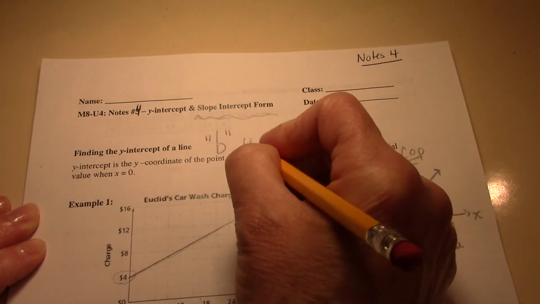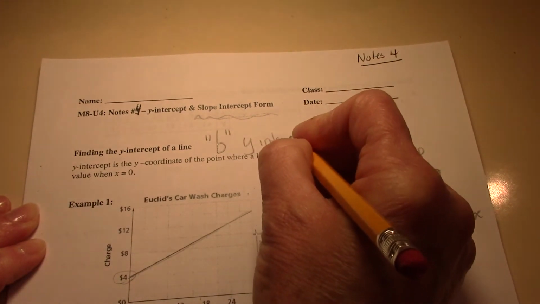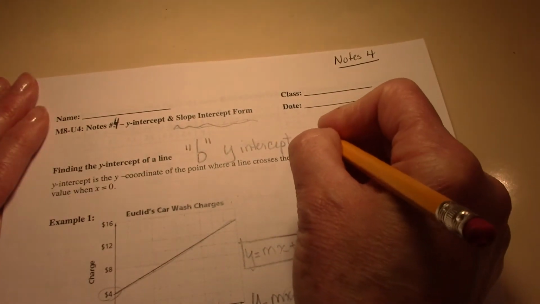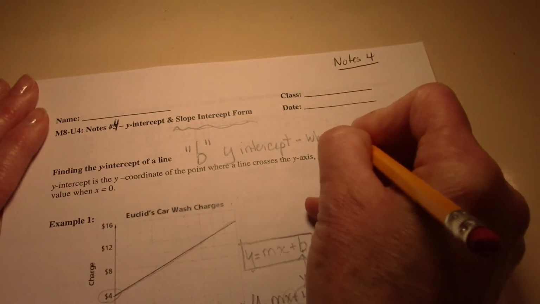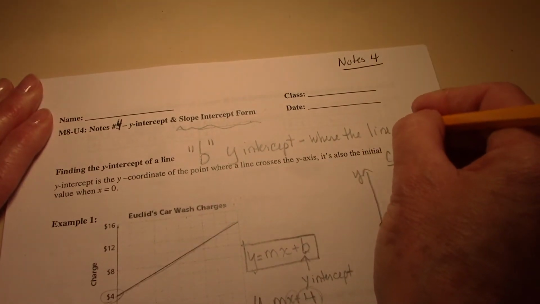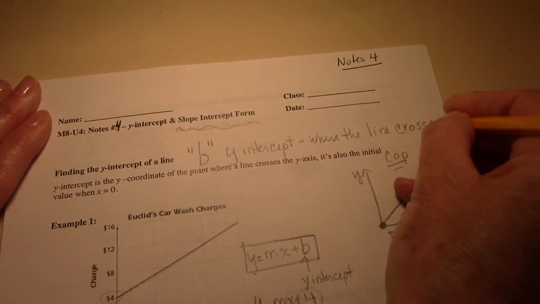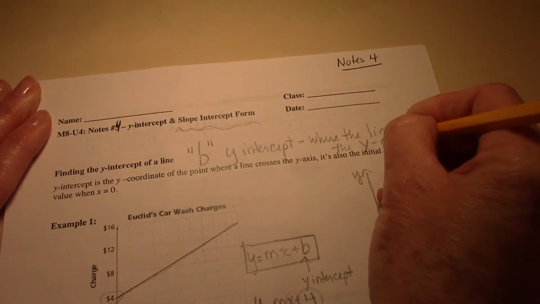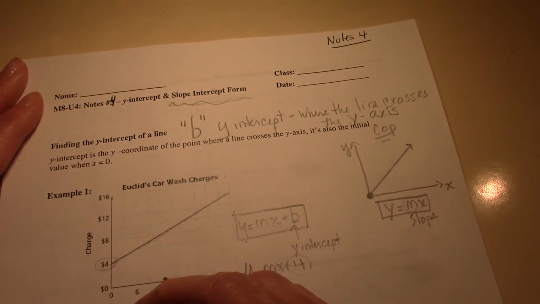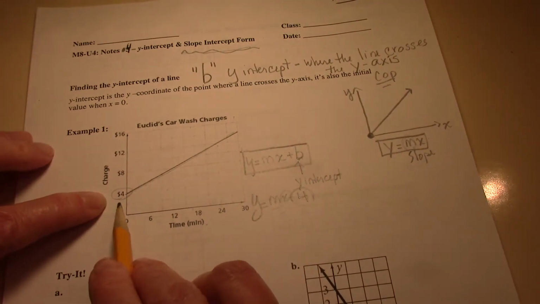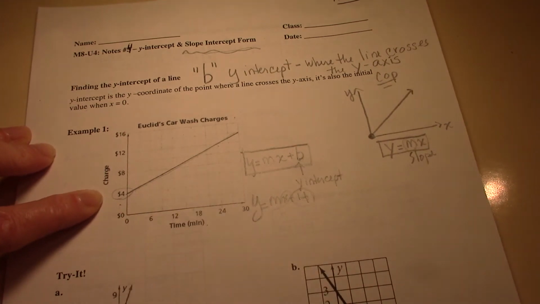That's the y-intercept. Put in my words, where the line crosses the y-axis. It's often called the initial value. So the initial value at the car wash was $4, and then the price went up.